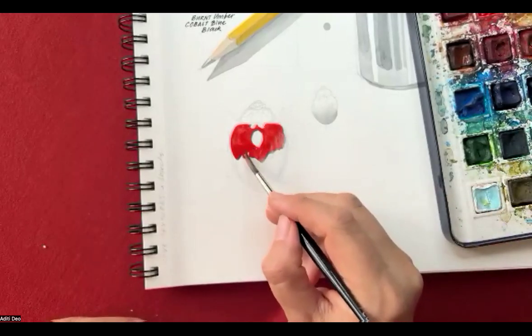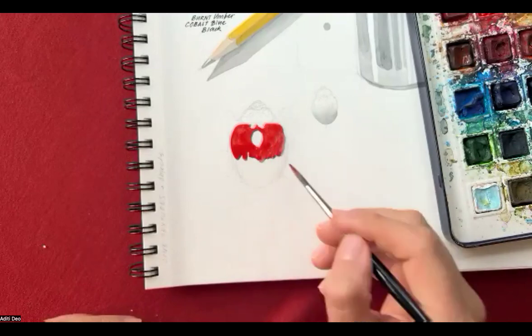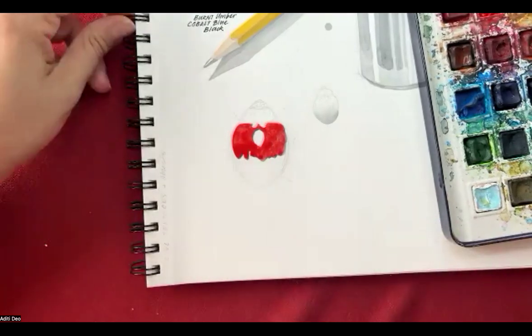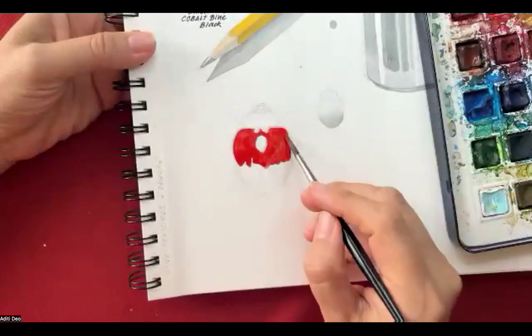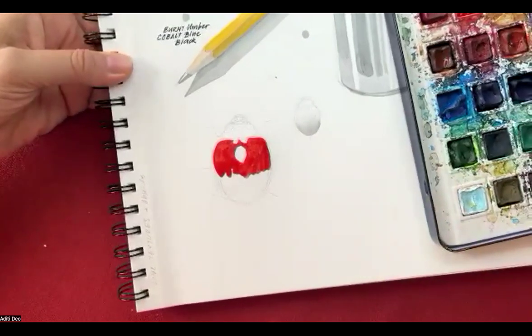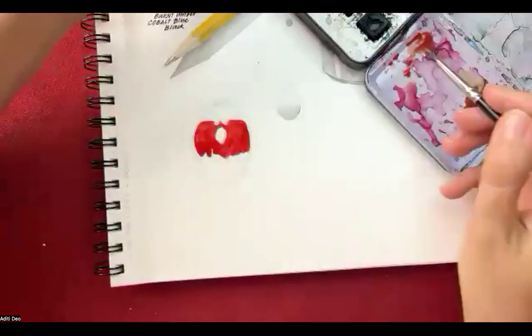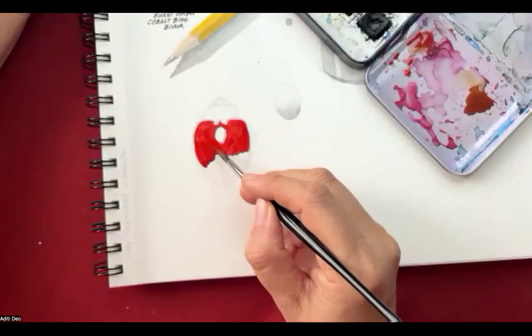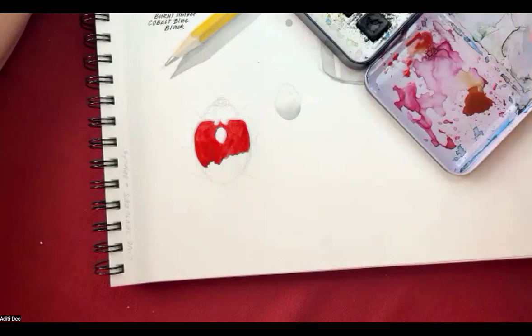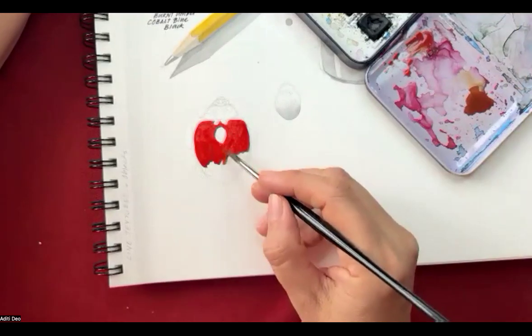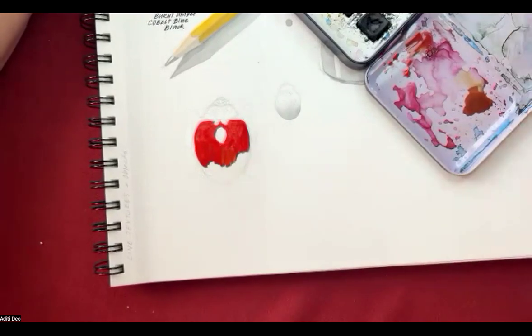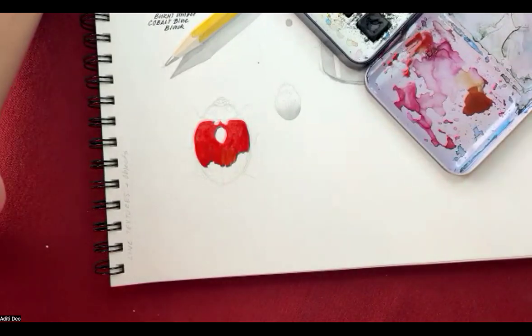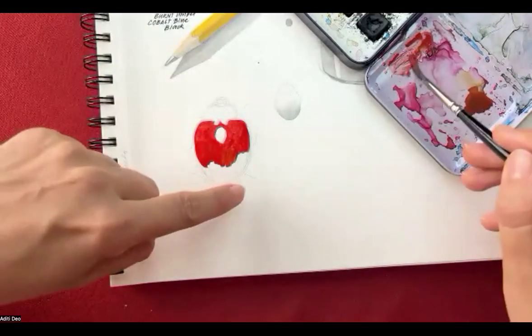And as you come further and further to the middle, you can now start, without washing the brush, just adding burnt sienna. Start adding burnt sienna to the middle. So I can see my paint is drying here.